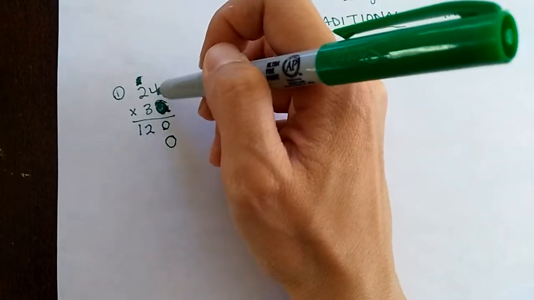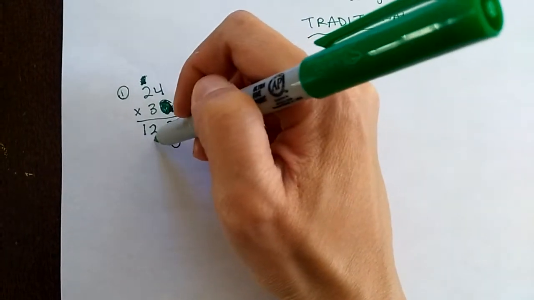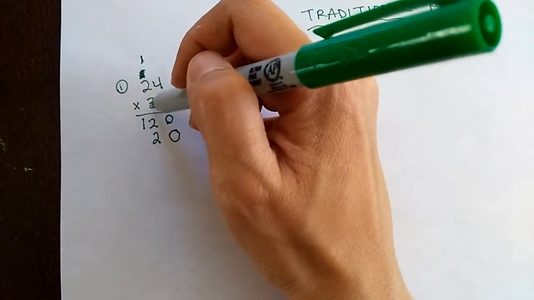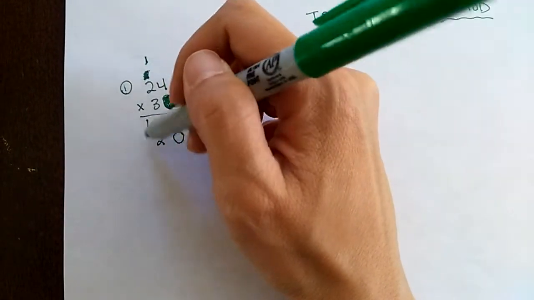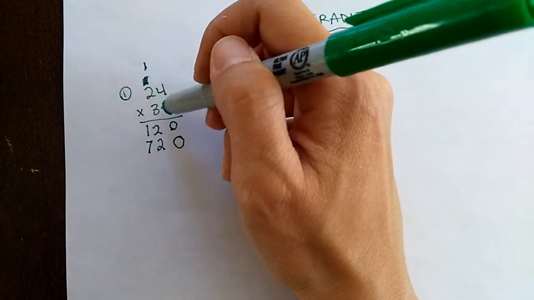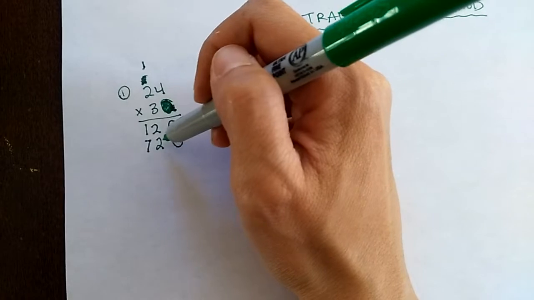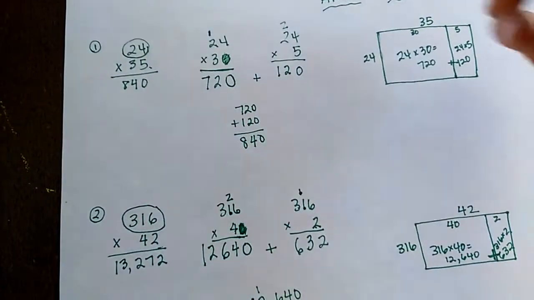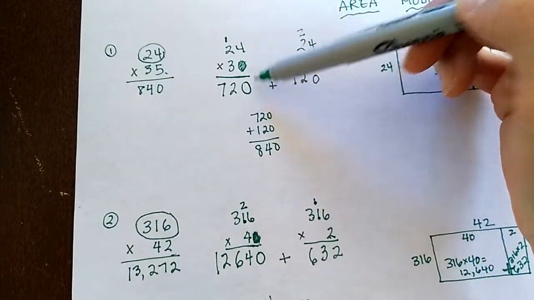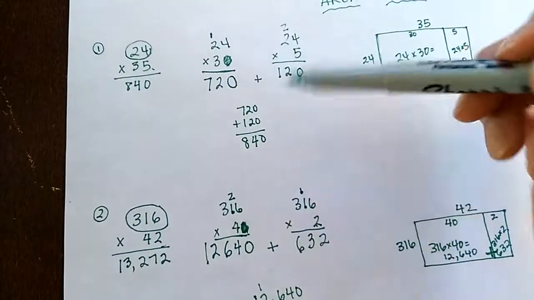And now I'm doing the rest. So 3 times 4 is 12. 3 times 2 is 6, plus 1 more is 7. 724. So 24 times 30 equals 720. Just like in my other problem where I did 24 times 30, but I wrote it out, 24 times 30, and I got 720. And now I have to add those two together.